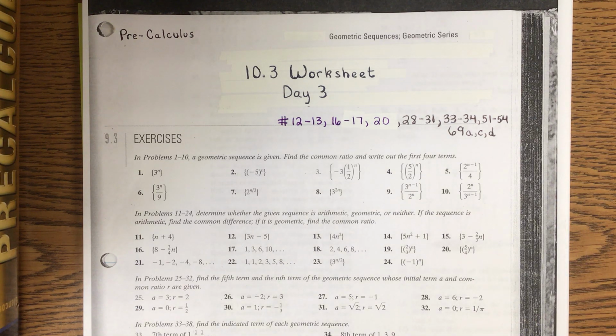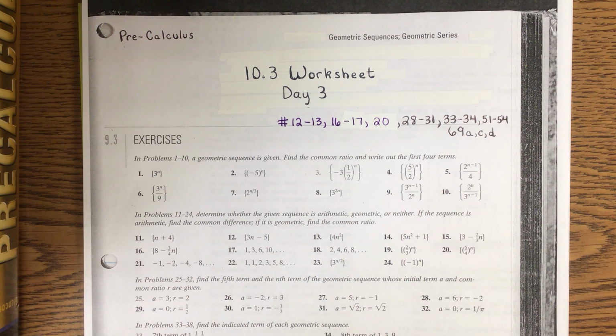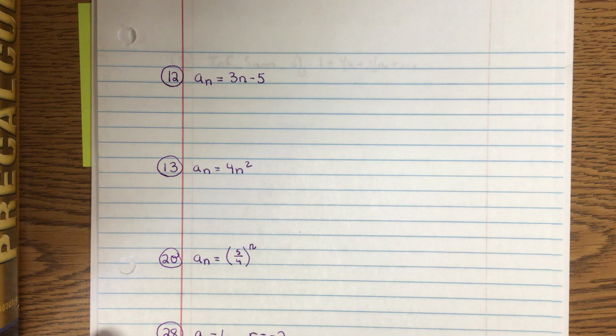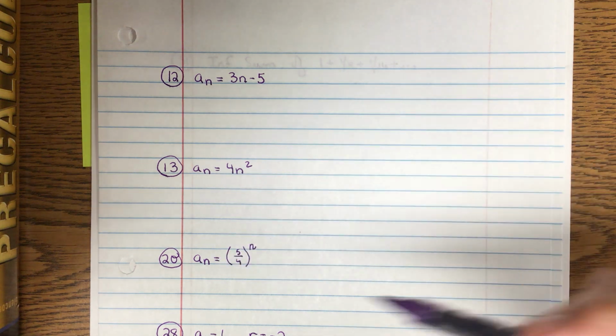In this video, I'll be working out some of the homework problems from 10.3 day 3, which is this worksheet right here, with the following problems listed at the top. I'm going to do quite a few of these, and the first one I'm going to look at here is problem number 12. The directions are a little bit different, so this is going to be for 13 and 20 as well.